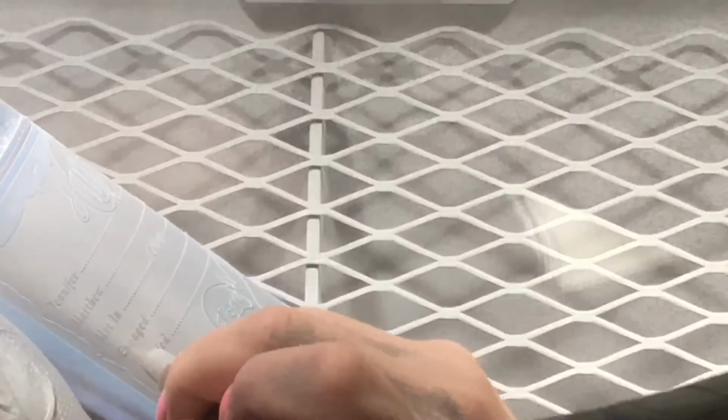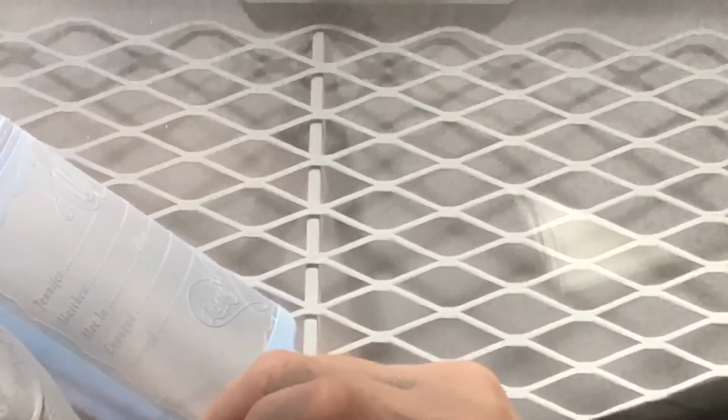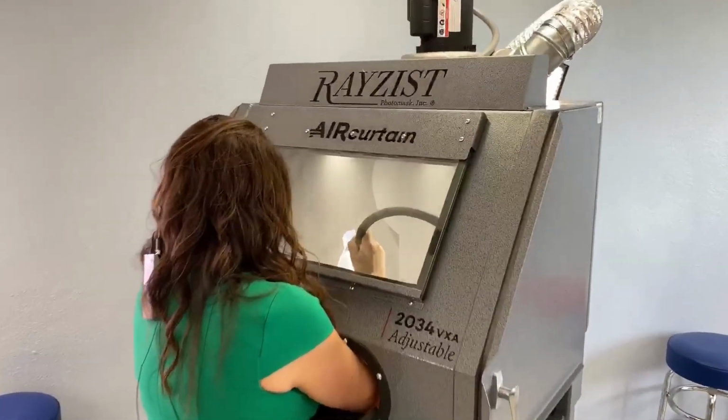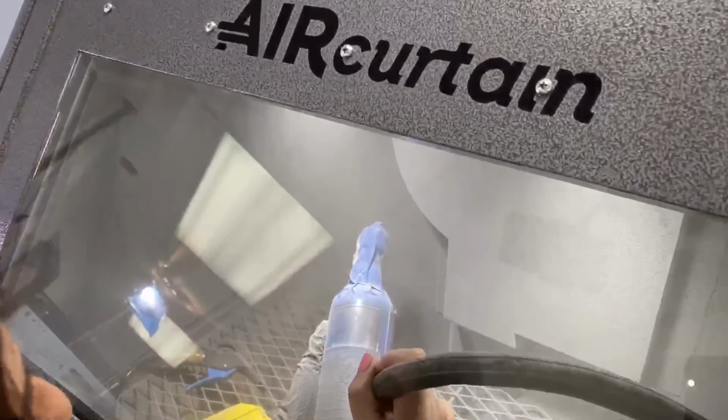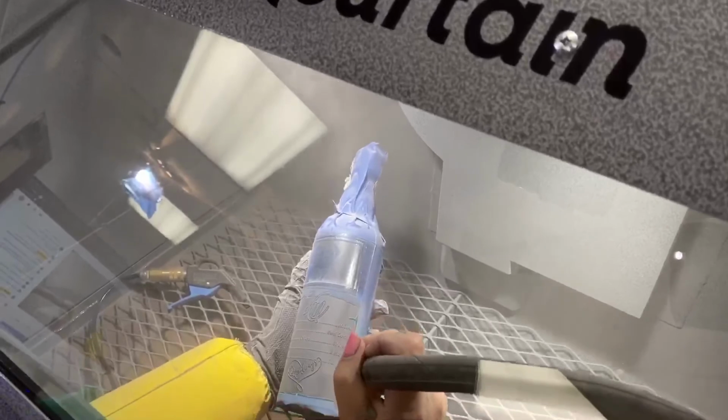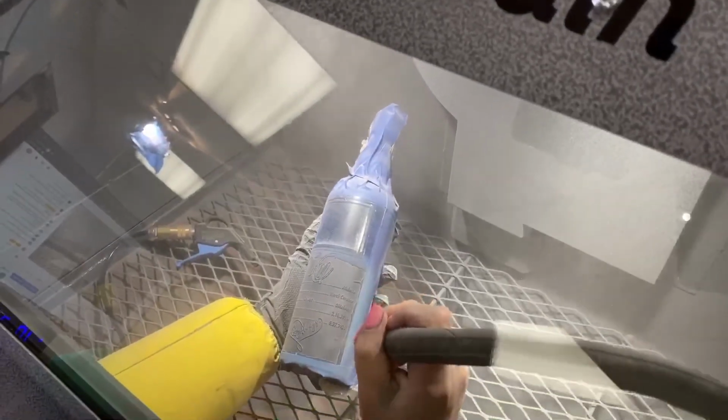Again, you want to stay at a 90-degree angle as best you can, rotating the bottle. We do need to get a little bit of depth here because I need the text to stand out. It's going to make it easier when we paint and clean up.